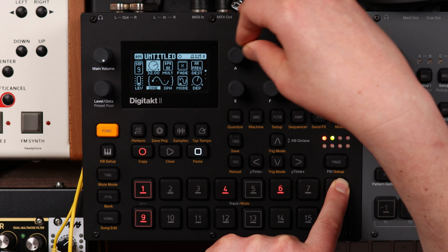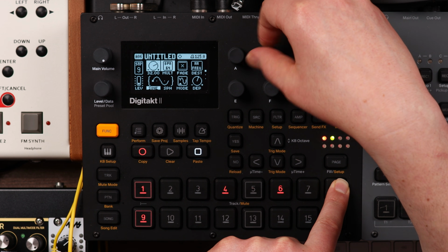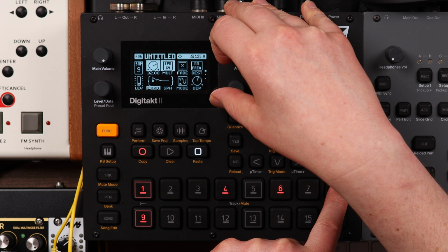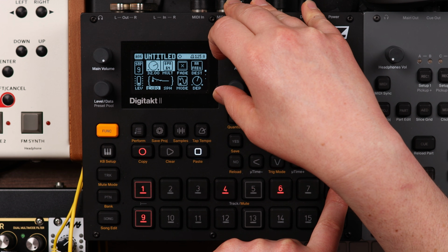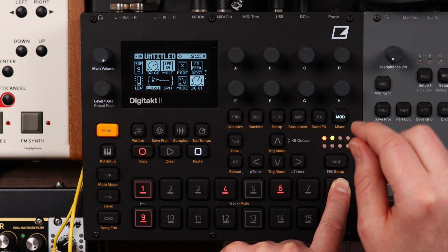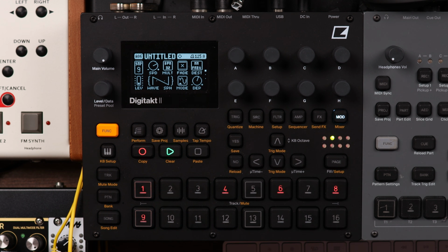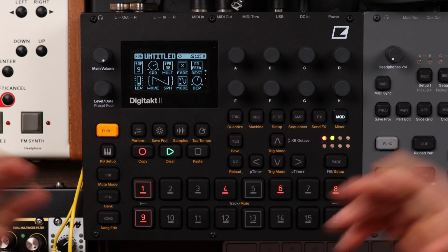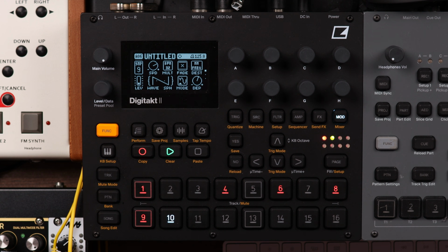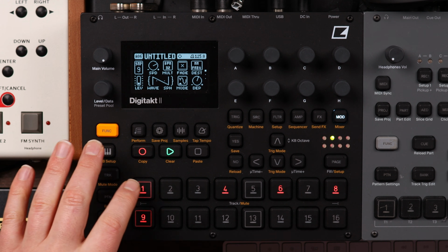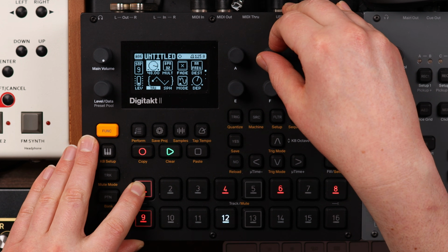We'll do that one as a 32, but we'll speed it up, change it to a, this might sound awful, but we'll see. Bring that up a little bit more. This one, let's just have a listen. That's pretty cool. That's cool, man. Let's see if we can refine it a bit.